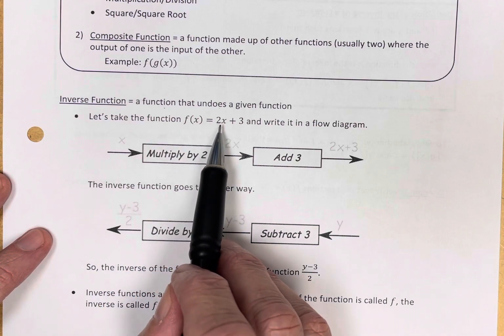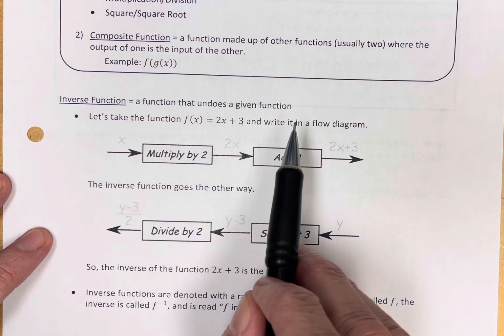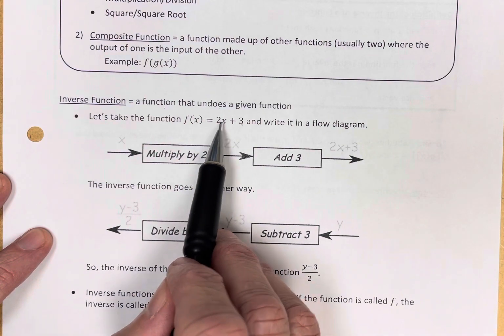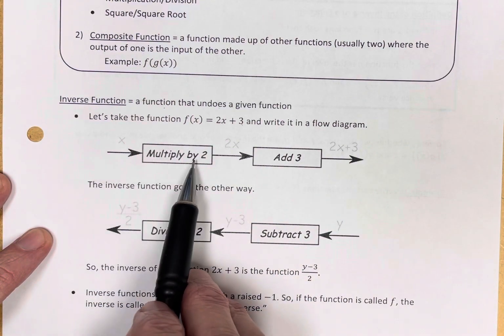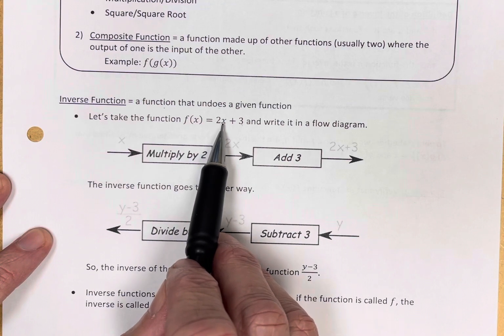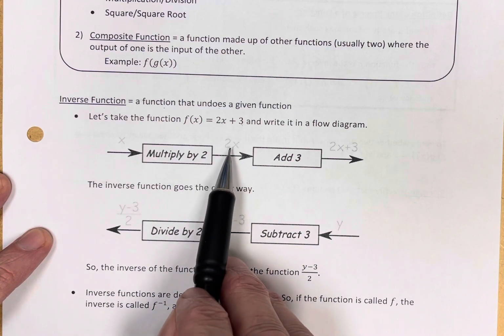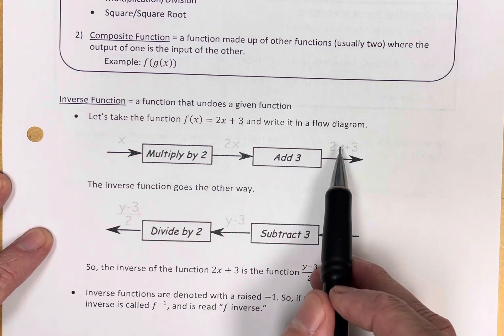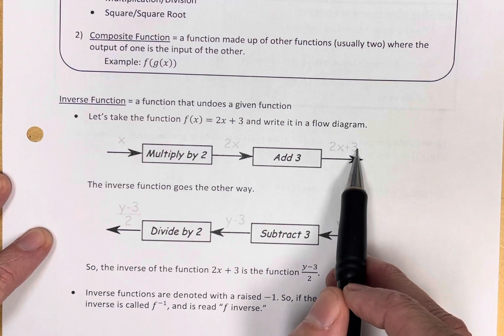Let's take the function 2x plus 3, and we're going to write it in a flow diagram. So x goes in, and the first thing we do is multiply it by 2, order of operations. Out comes the answer, which is 2 times whatever, it's doubled. We then add 3 to that, and out comes 2x plus 3.